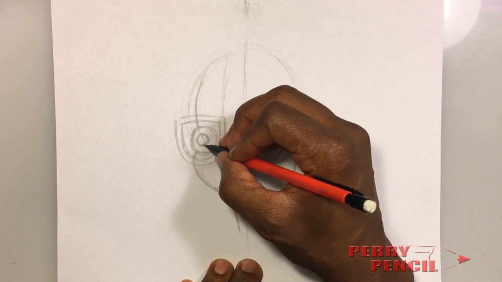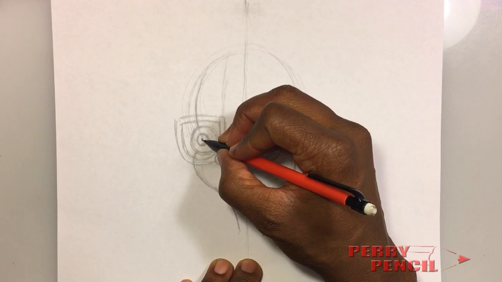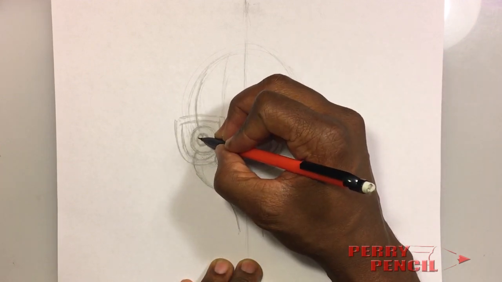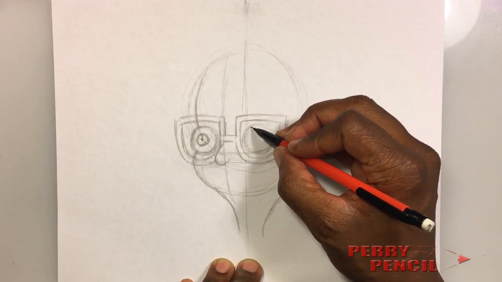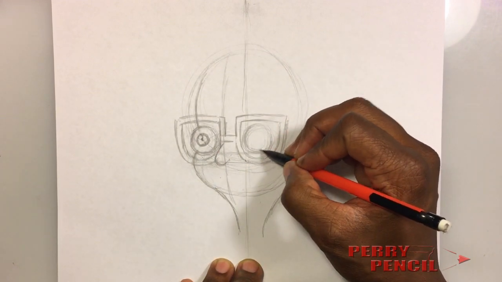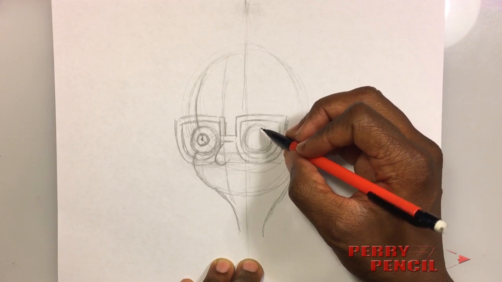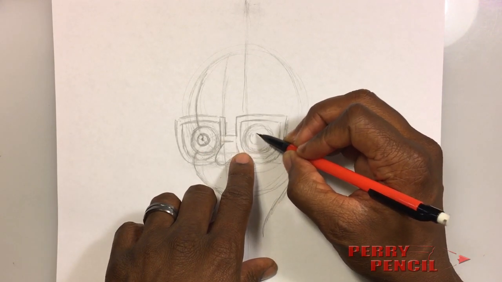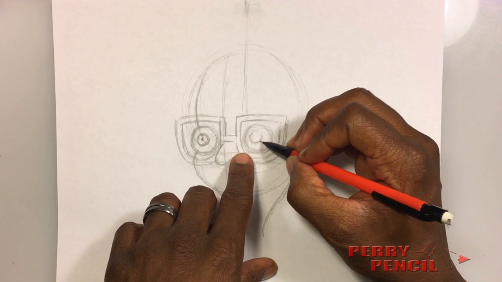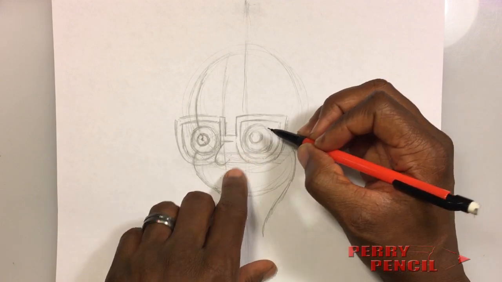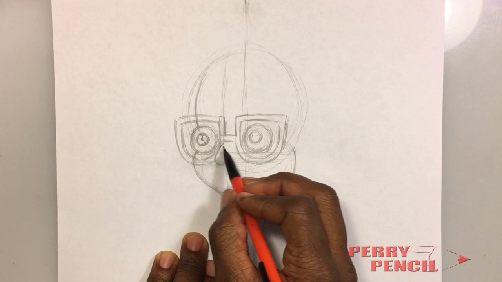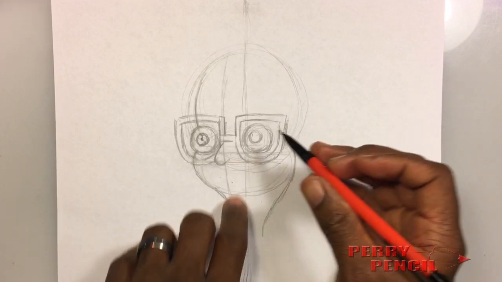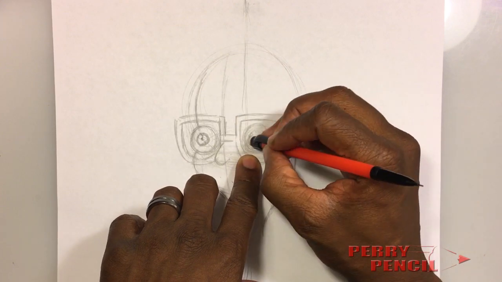And then we're going to put his retina in right here. And then right after that, there's another circle for the highlight. And we're going to come in just like this and repeat the same thing for his left eye. Put a circle right here. And just to make sure we are even, let's put a light line across. As you see, it's a little higher on this side, so I'm going to go ahead and lower that.